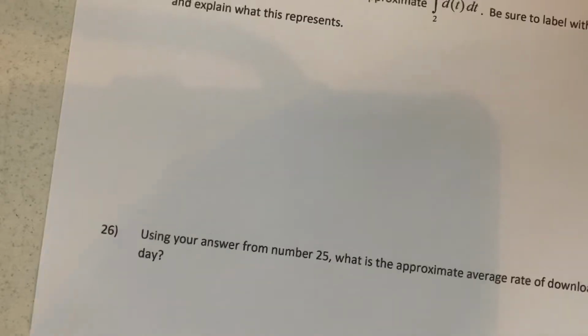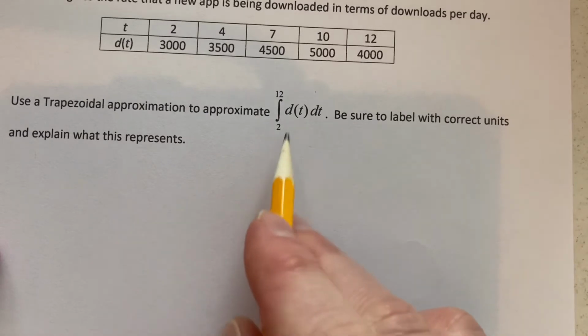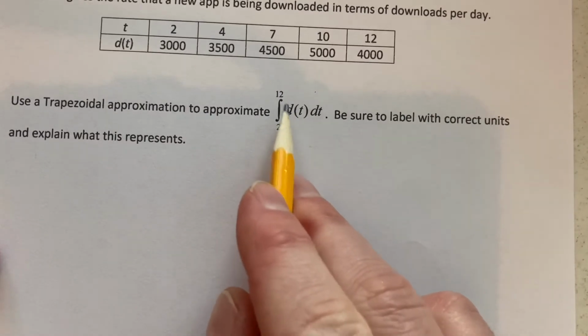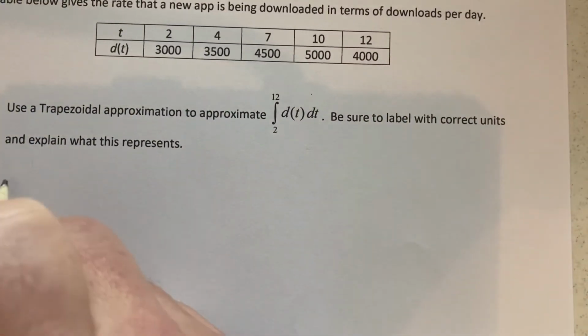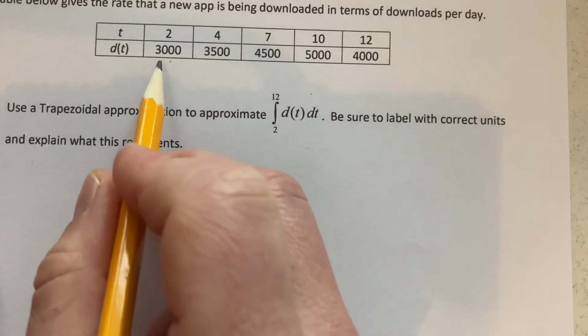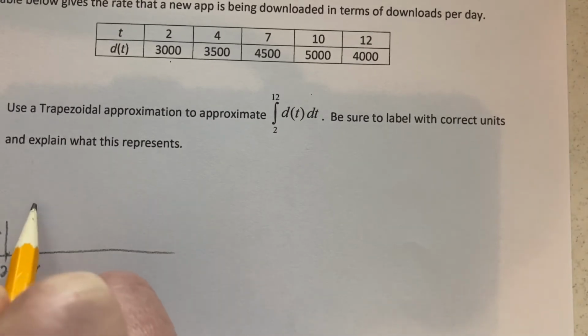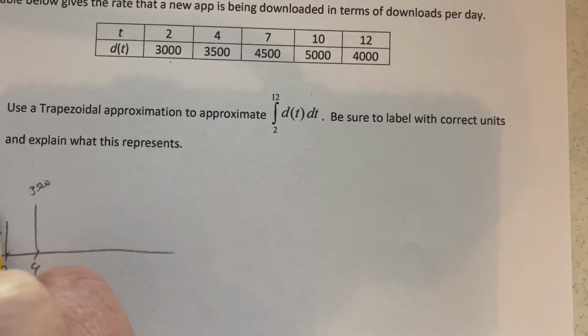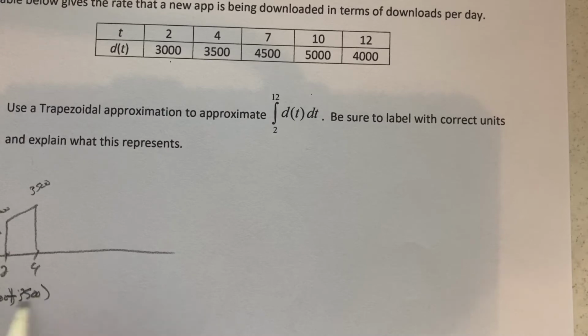Okay. All right, then we're given this table, and we're asked to use a trapezoid approximation to find the integral of the d of t from 2 to 12. And these were in terms of downloads per day, so we'll work on that in a second. So if I look at the first trapezoid, there's 2 to 4. We're going 3,000 up to 3,500, right? 3,500. Put that up here, 3,000. So that one would be 3,000 plus 3,500 times the distance between them, which is 2 divided by 2.